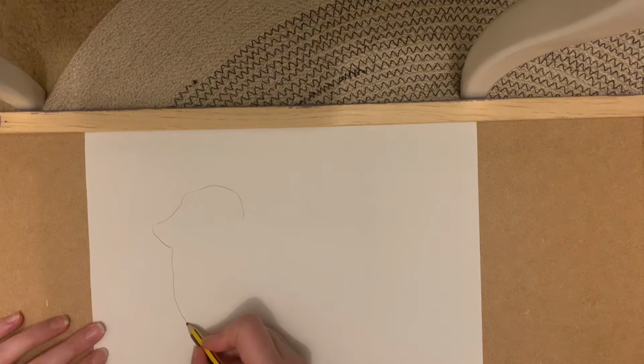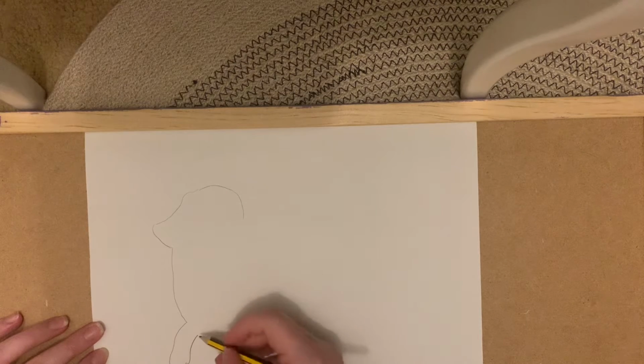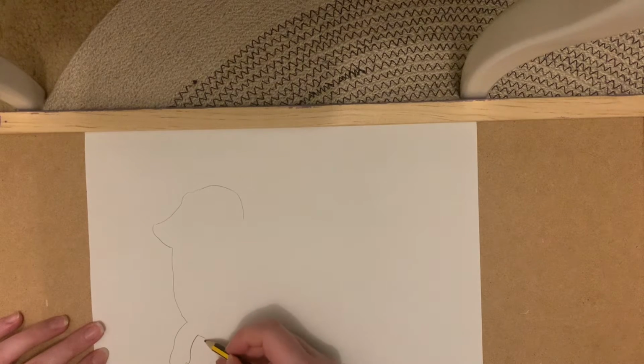There we are, and then a nice flipper. And then we've got a line there. We have his other flipper. It's got some claws. There we are, joining back up. I'm going to do his tummy.